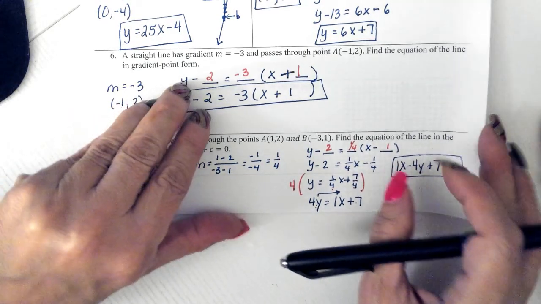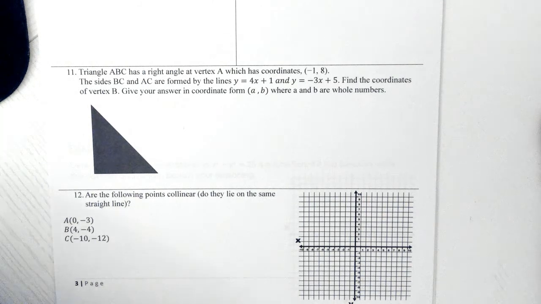All right, and I think that is it. Oh, no, we're still going. We're still going. Where are we at? We're at 23 minutes. Here we go.